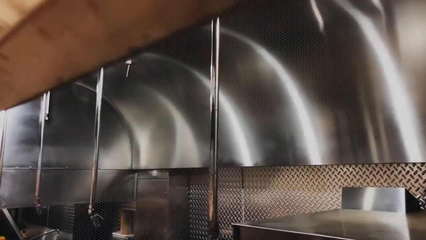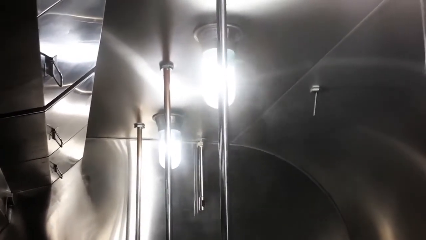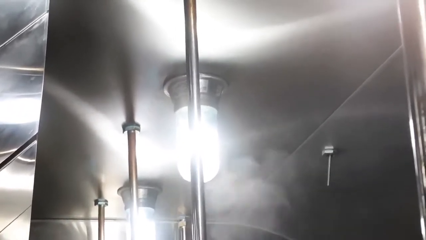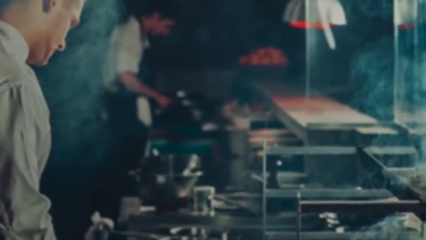The same thing happens with the hood. If the hood is sized properly, all of the heat and grease and smoke and steam that's created through the cooking process is caught in the hood and taken out and doesn't leak out into the space. That stops a number of different things. It stops fire hazards, but also keeps the sights and smells of a kitchen in the kitchen and doesn't allow them to go into the dining area.